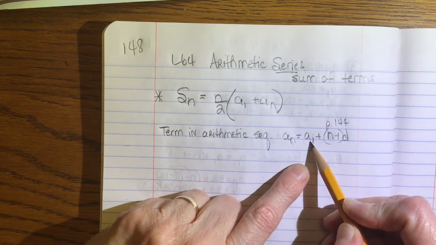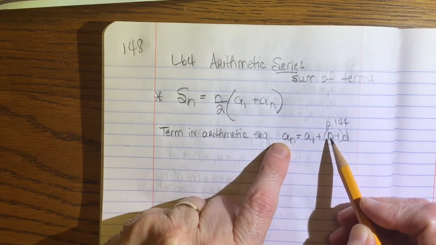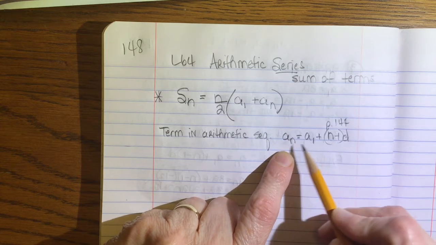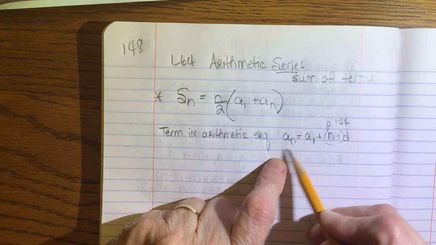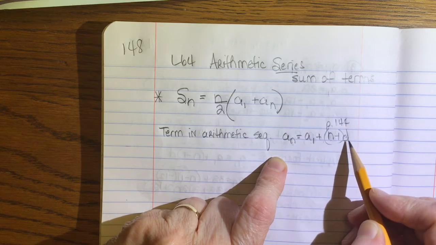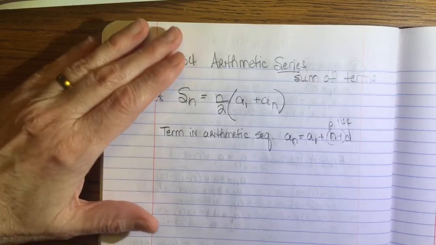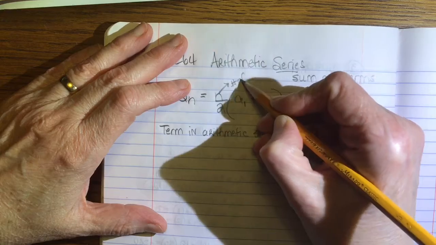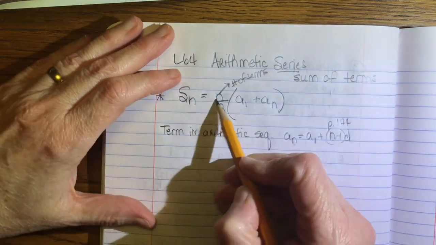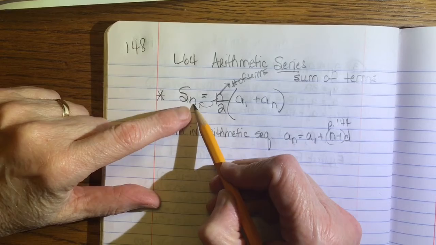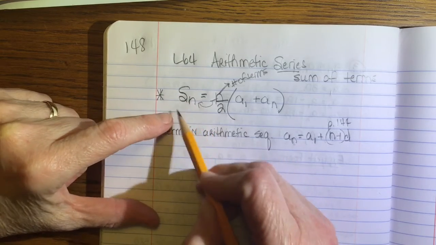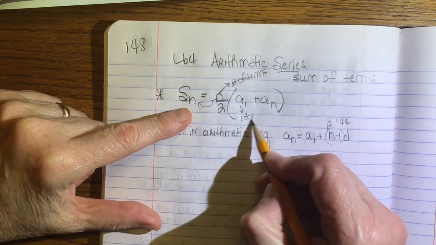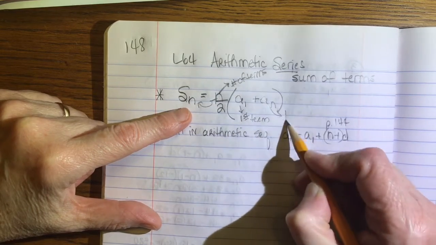A sub 1 is the first term. N is the number of this term, so if you're using the 50th term, that term might be 128 or something. And then the d. D is what you're adding every time. It may be a negative number. Well, up here, same thing. How many terms are you adding? Because this n is that n. Sum, S stands for the sum, and the A sub 1, remember, is the first term. And now A sub n will be the last term.